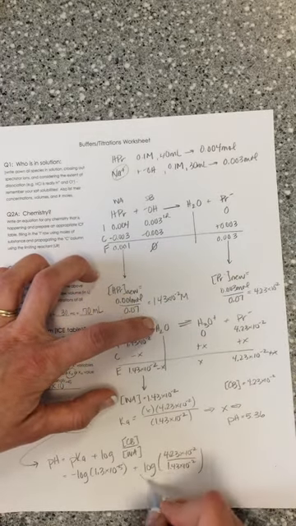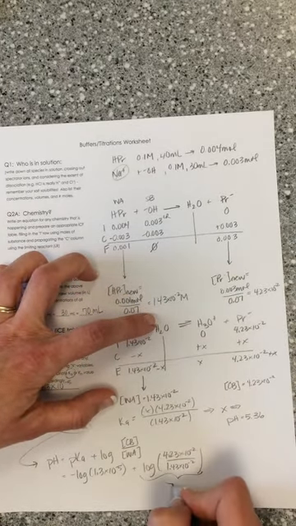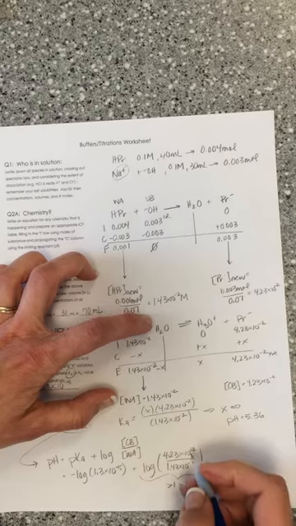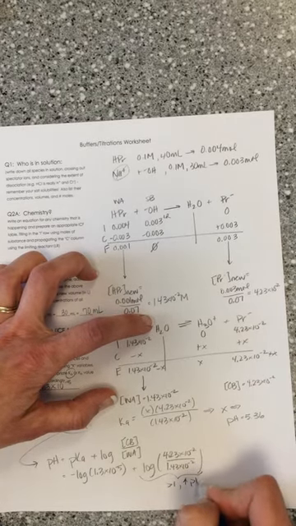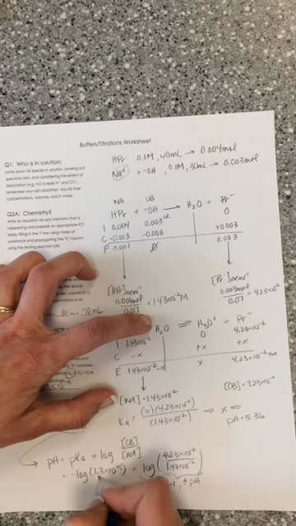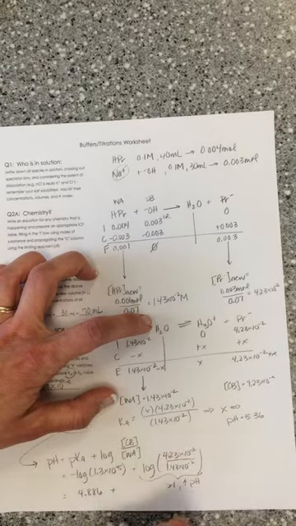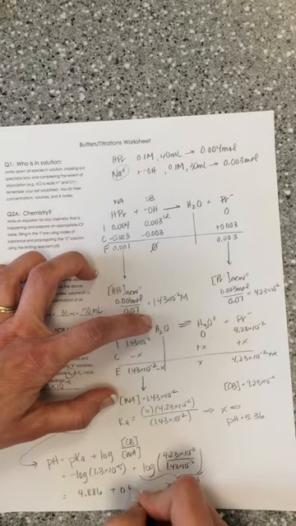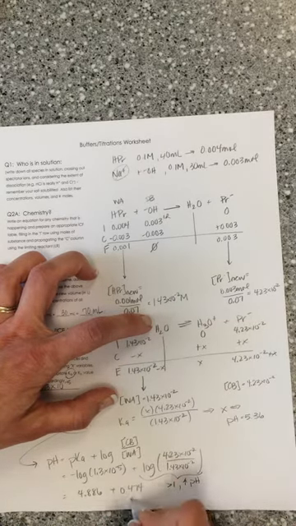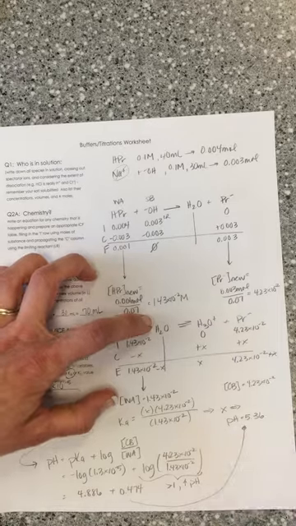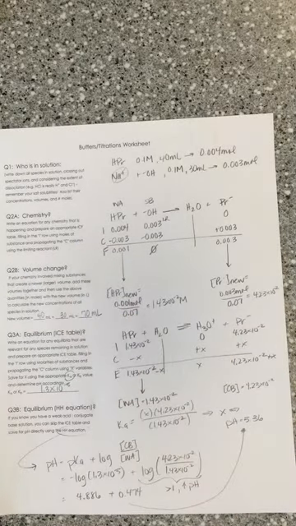Again, this is going to be a value that is greater than 1, so this is going to increase the pH. Negative log of this value is 4.886. Mathematically, this value works out to 0.474, and the pH that we get is the same thing as if we used an ICE table, which is 5.36.